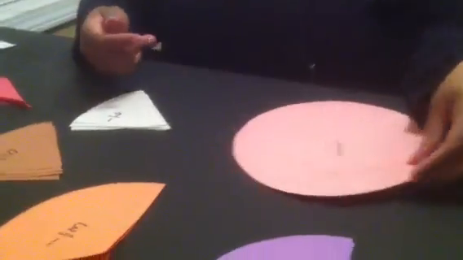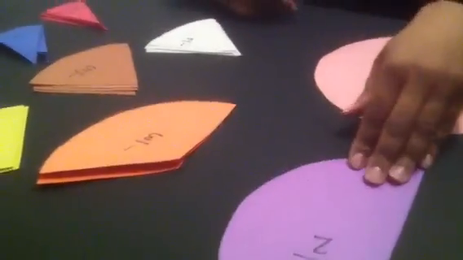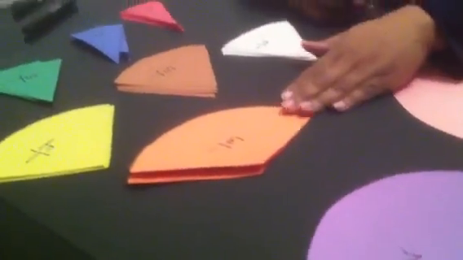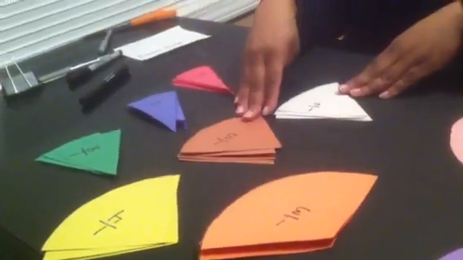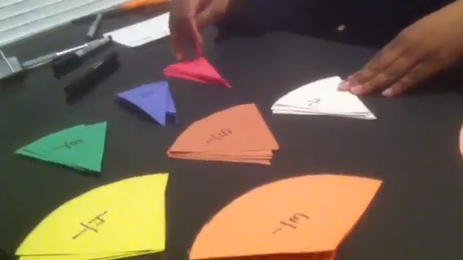For my particular use today, I didn't have access to a standard set of fraction circles, so I used a paper plate and also various colors of construction paper to help me with this activity. As you can see here in front of me, I have various colors of fraction circles from 1 whole, 1/2, 1/3, 1/4, 1/5, 1/6, 1/8, 1/10, and 1/12.